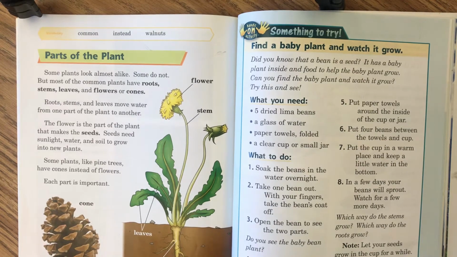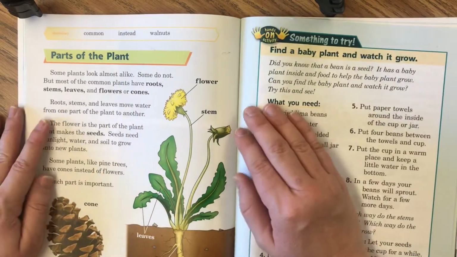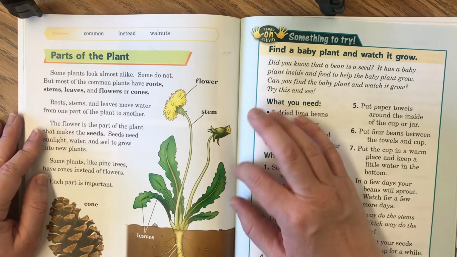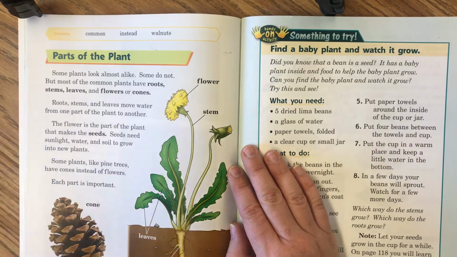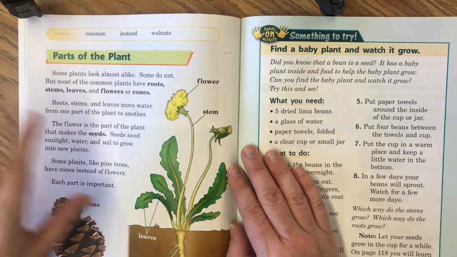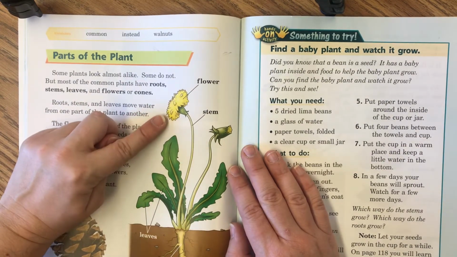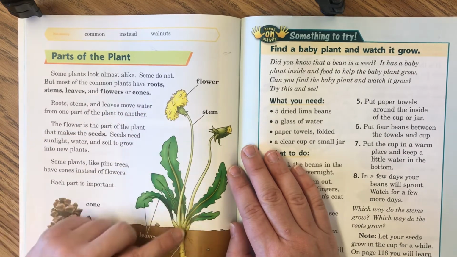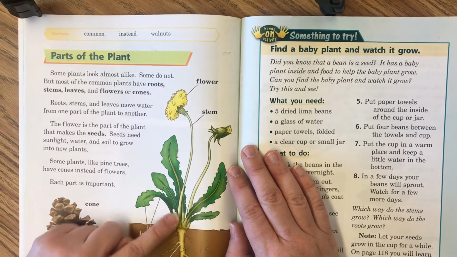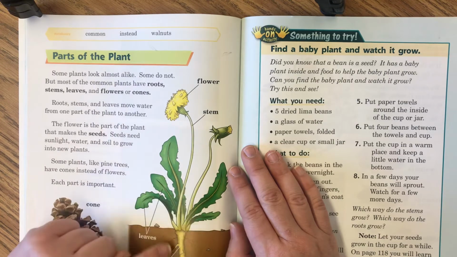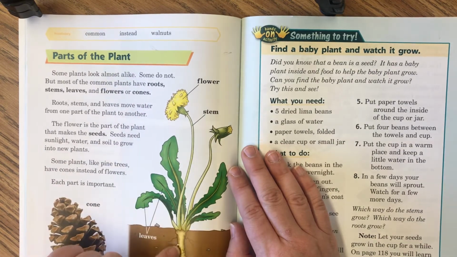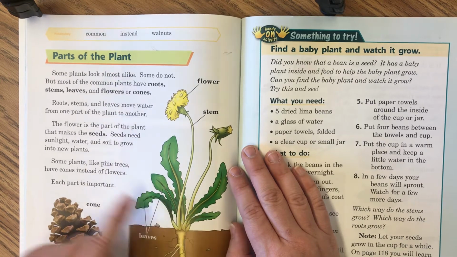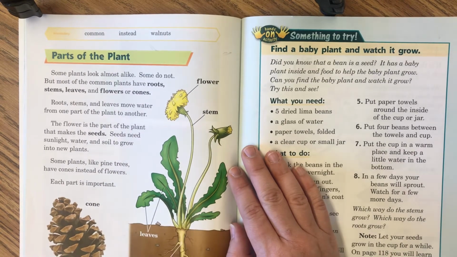Isn't that interesting? So here we have a dandelion. A dandelion is something that we see around here a lot, and I know usually when we're at school in the spring, the whole lawn playground part is full of dandelions. So we have the flower, the stem. Remember, the stem helps move water from the roots and the leaves to the flower. Then the leaves also help move water. And then we have the roots down below.